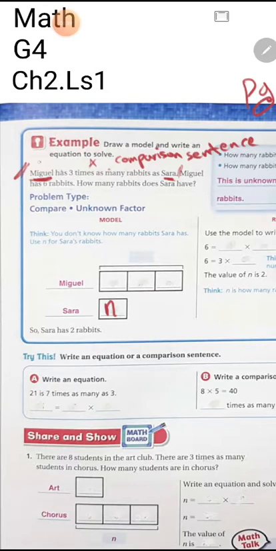I know the number of rabbits with Michael is 3 times as many as the rabbits with Sarah. So if the number of rabbits with Sarah is n, that means I have to repeat this n 3 times to find the number of rabbits Michael has.